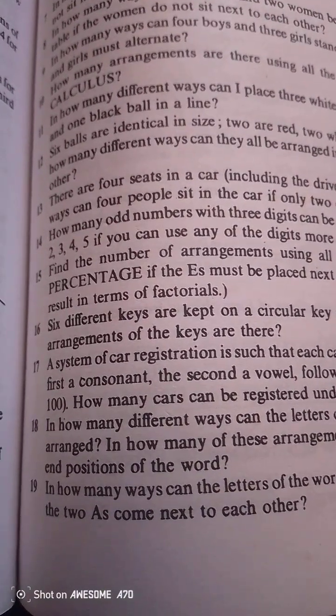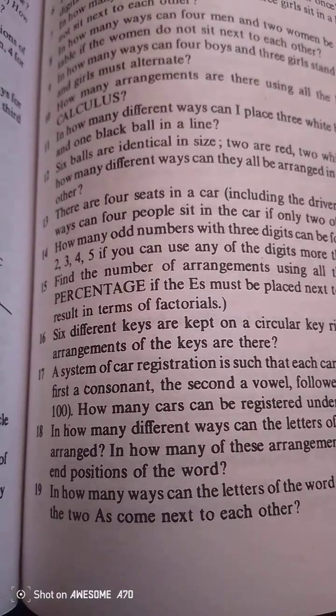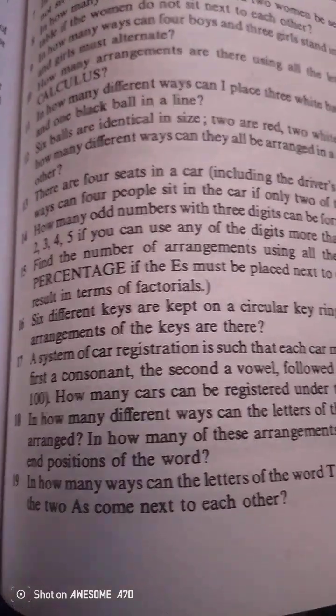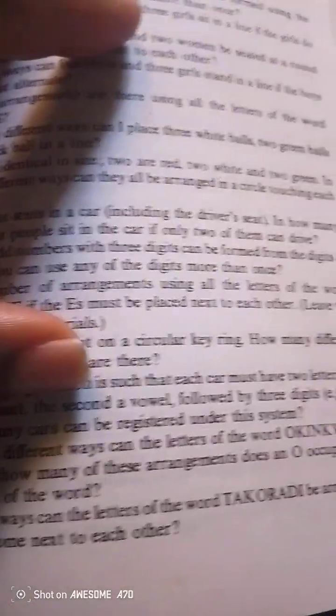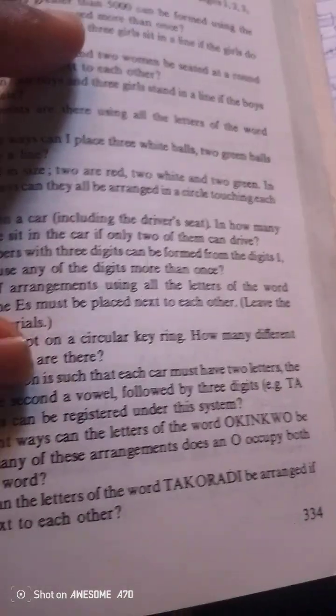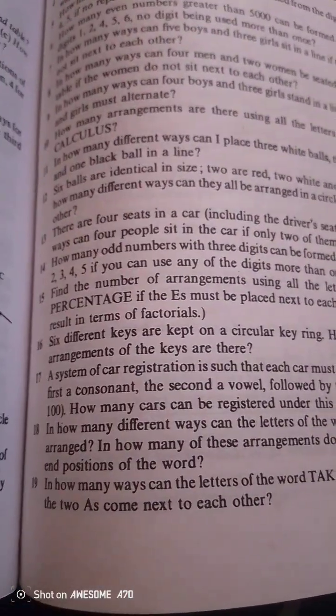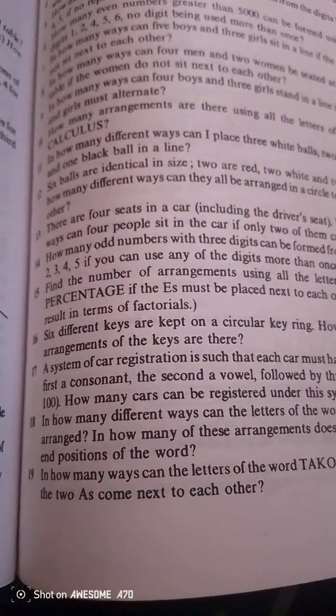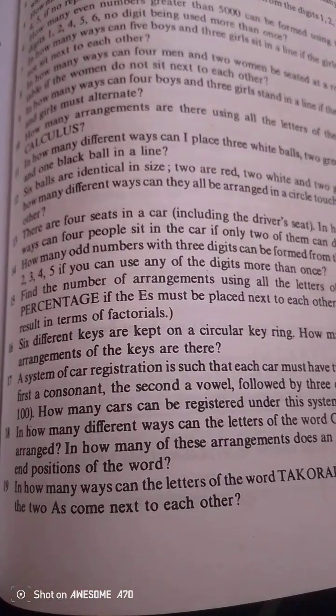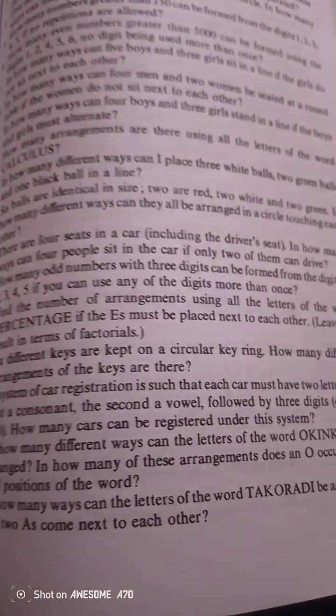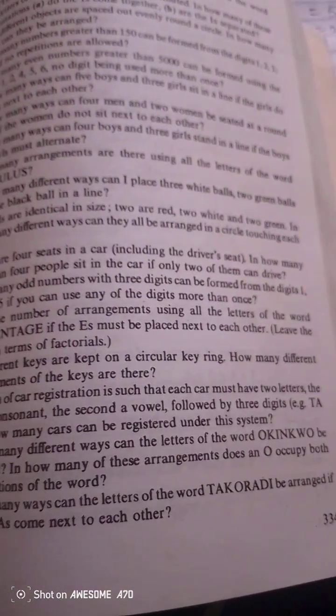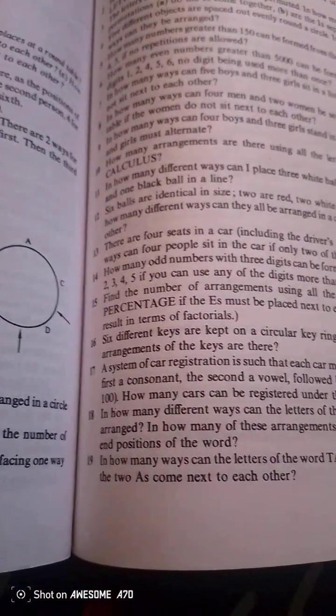Question number 17 says, a system of car registration is such that each car must have two letters, the first a consonant, the second a vowel, followed by 3 digits. Example, TA 100.